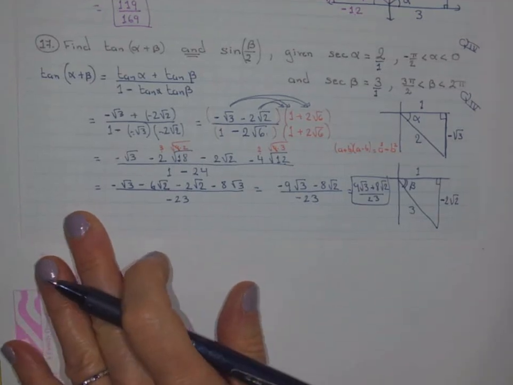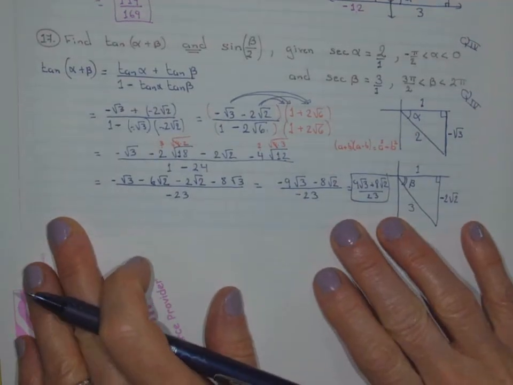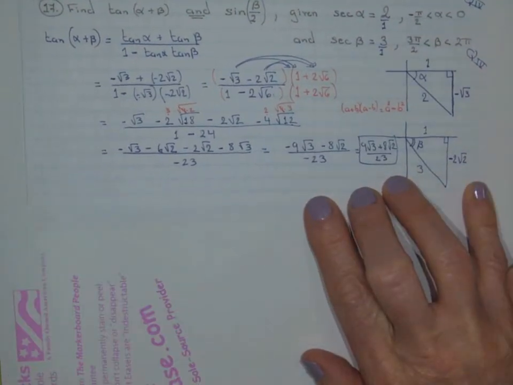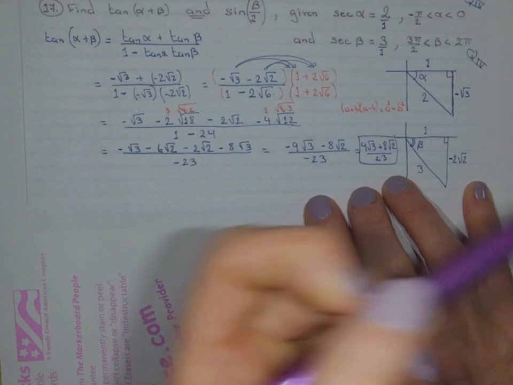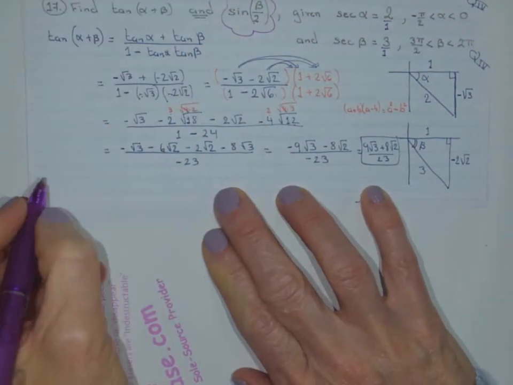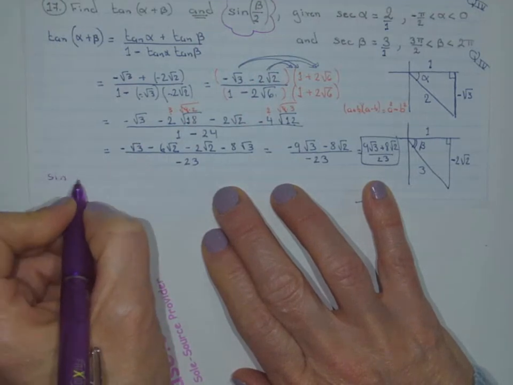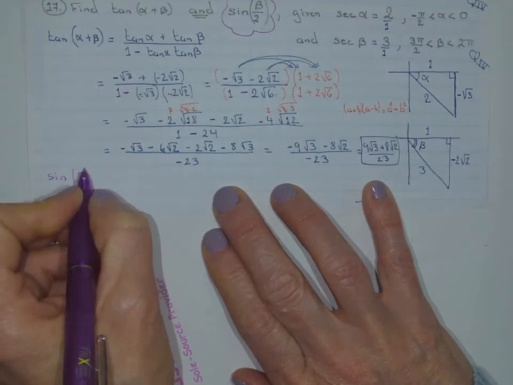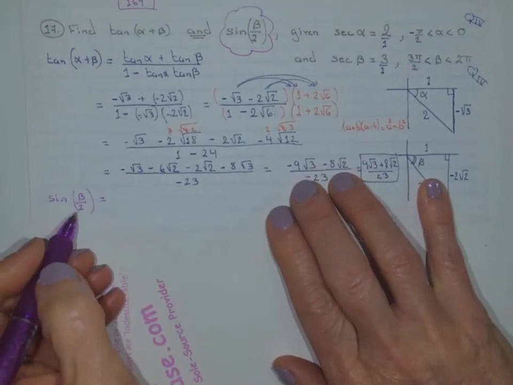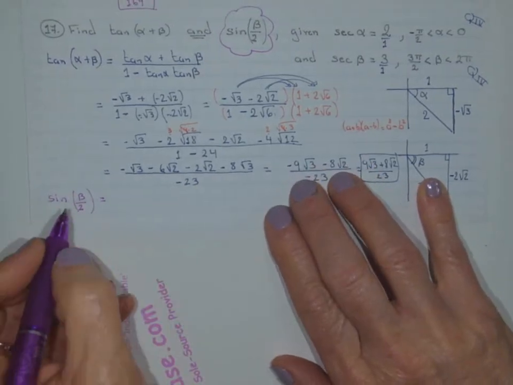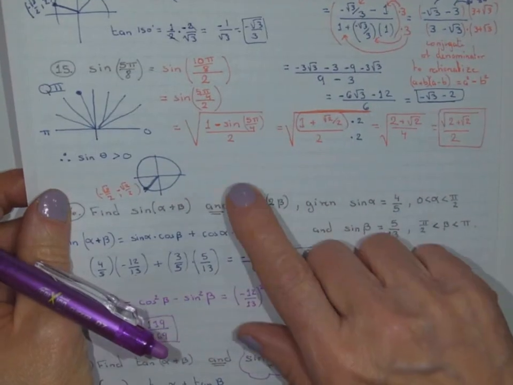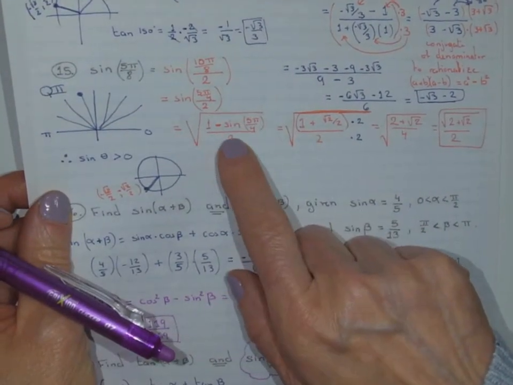And then, oh, it looks like I forgot to do the other one when I did the answer keys that I published online. So let's see if I can do that in a different color here. I forgot to do this one right there. So I need the sine of beta divided by 2. We had a half angle earlier, didn't we? Yeah, we did. In the other video, we had a half angle, so we knew that this would be what we're using.